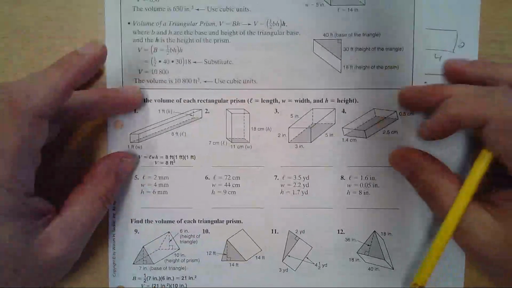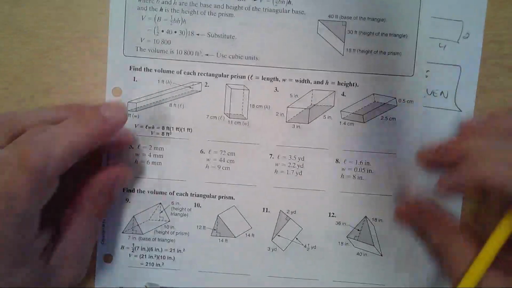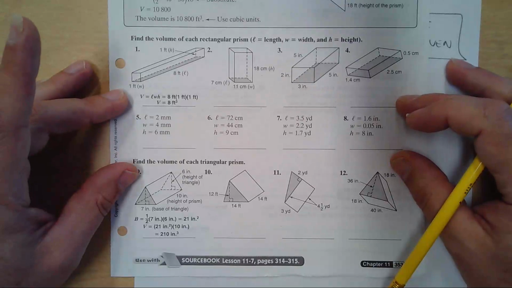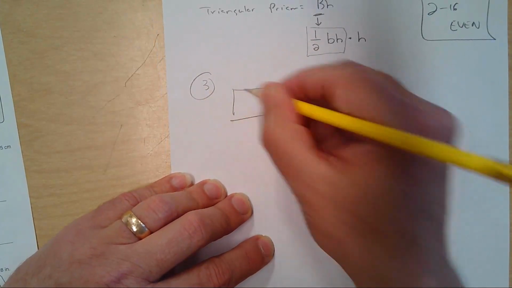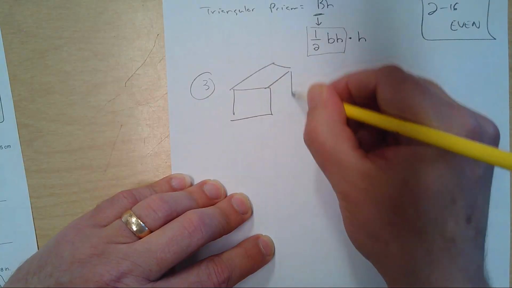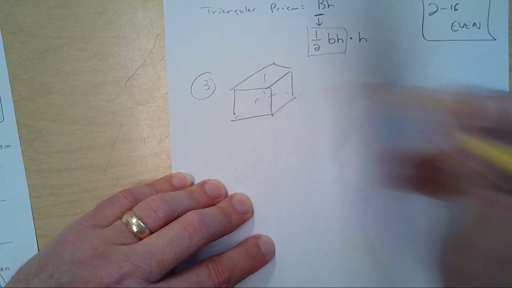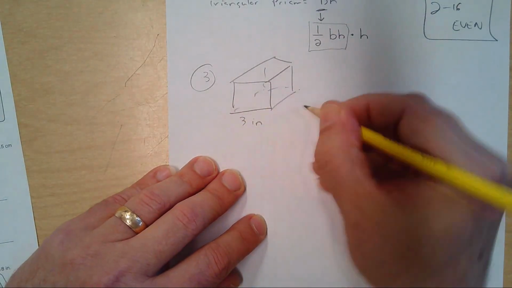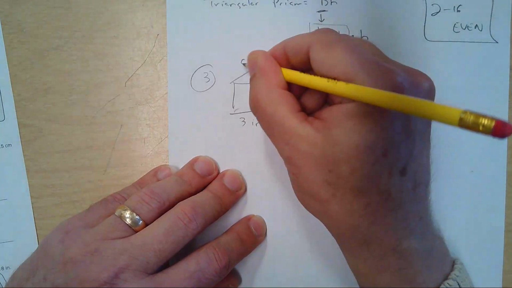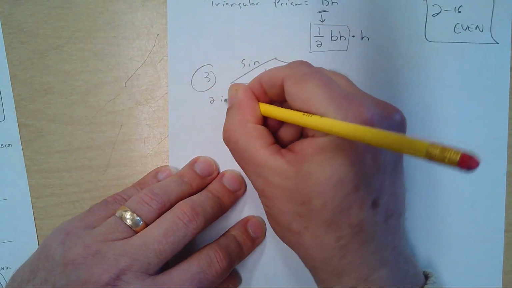Again, we've seen this setup before, where sometimes they sketch out the figure for you, and sometimes they just give you the information that you need. So number 3, they sketch it out. It says this is 3 inches, 5 inches, 5 inches, and 2 inches.